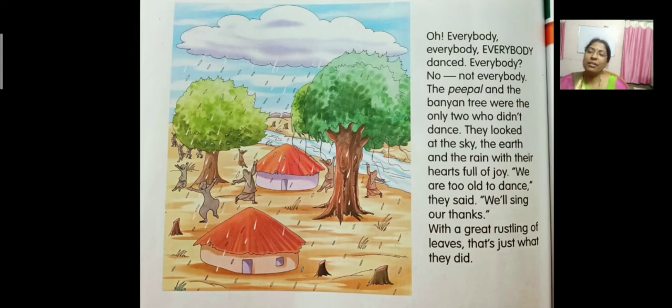So, the people and the banyan tree, you can see now here. Only these two did not dance. We'll see why they did not dance. What happened? The people and the banyan tree were the only two who did not dance. They looked at the sky, the earth, and the rain with their hearts full of joy.